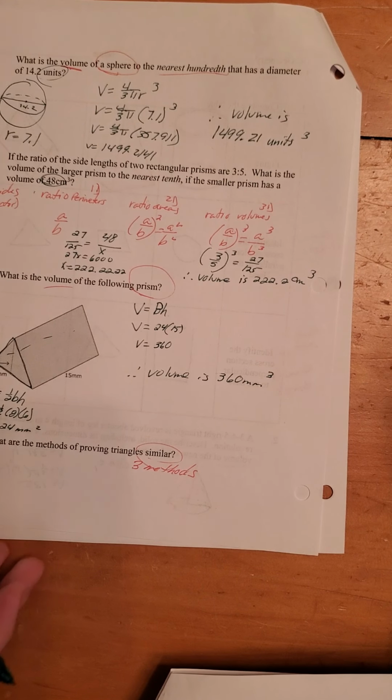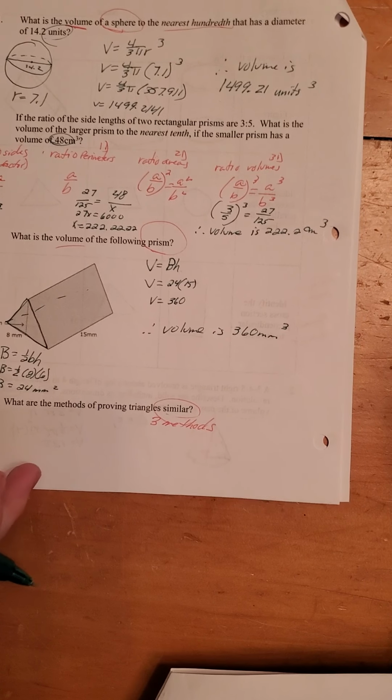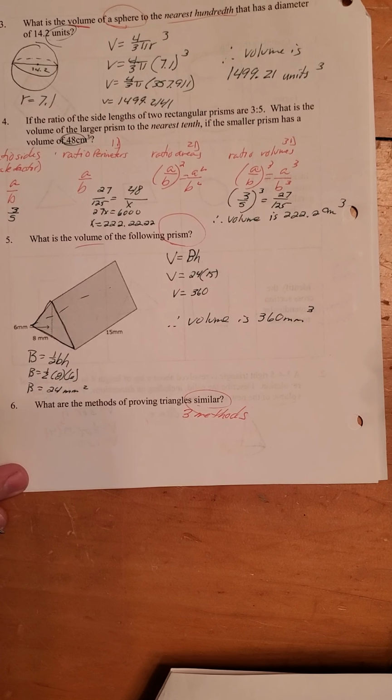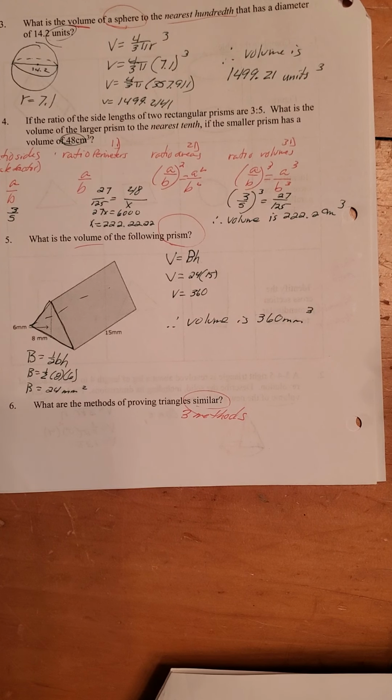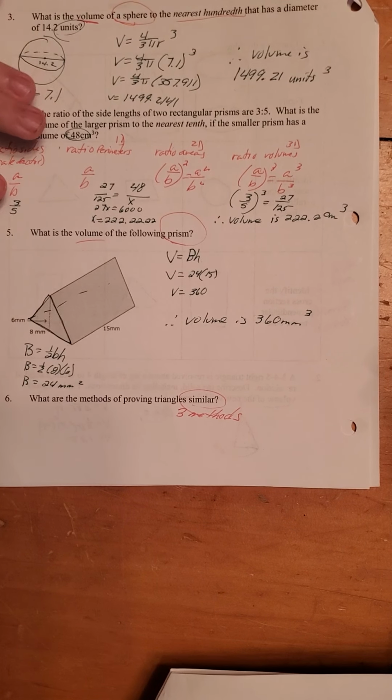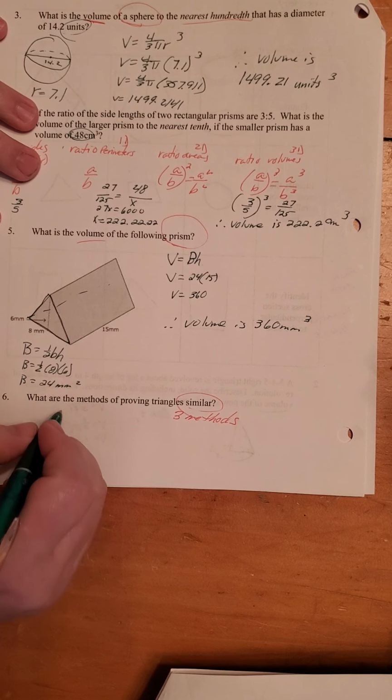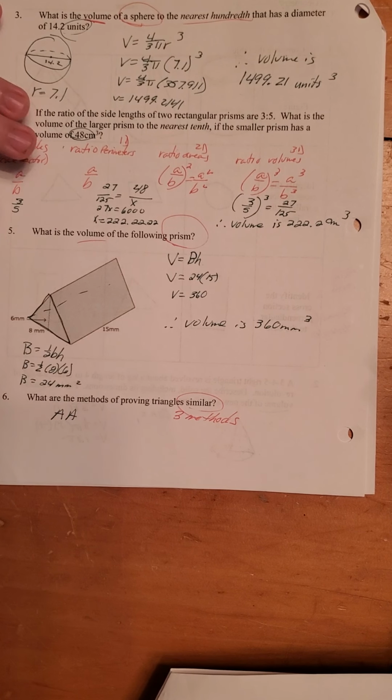All right, next one. What are the methods to proving triangles similar? Well, there are 3 methods to prove triangles similar. One is the most common one, which is angle, angle. That's the one we see the most. It has 2 congruent angles, and therefore the third one is automatically congruent, and that makes the triangles similar because they always add up to 180, and with that relationship, the sides would end up being proportional.